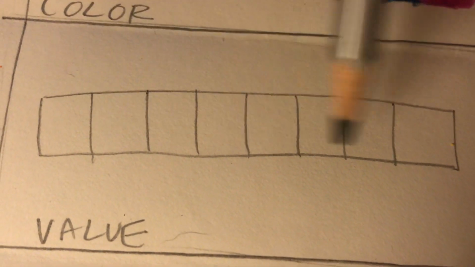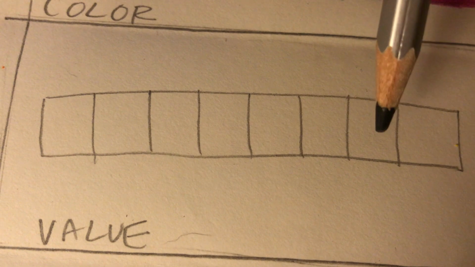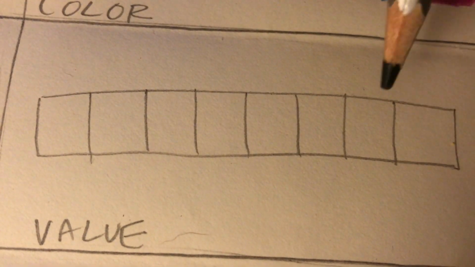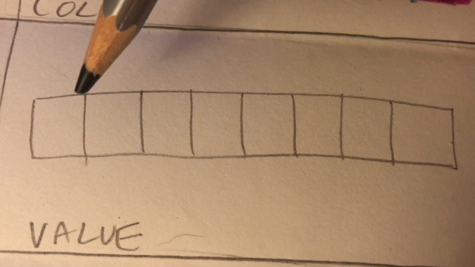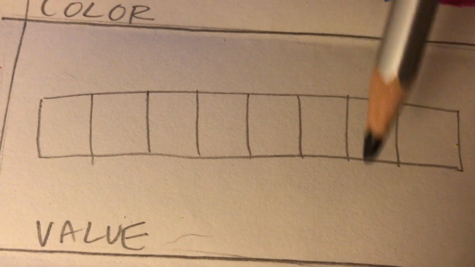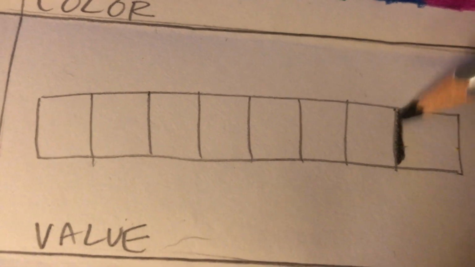I've divided this rectangle into 1, 2, 3, 4, 5, 6, 7, 8 spaces by drawing a very long rectangle and then dividing it by 1, 2, 3, 4, 5, 6, 7 lines. Now I'm going to start here.